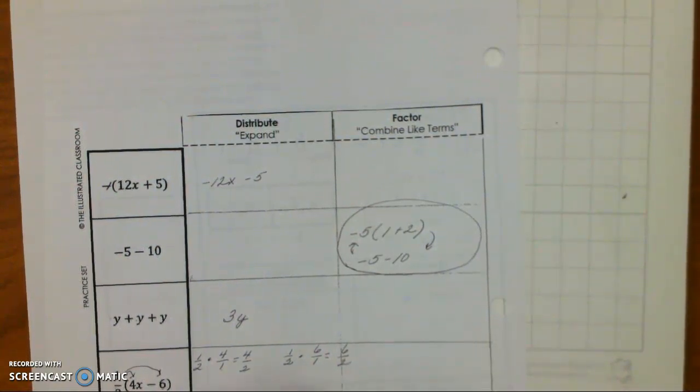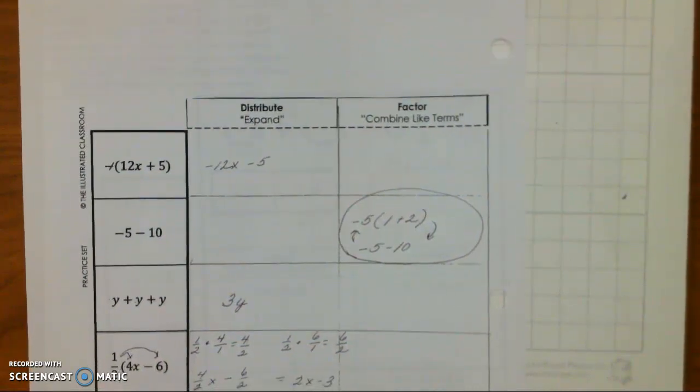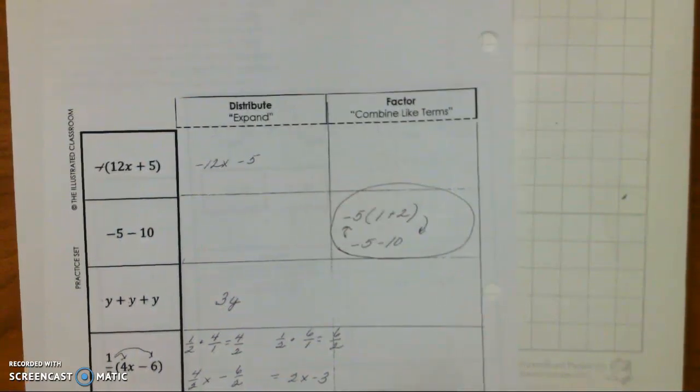So when we go here, we're going to end up doing 4 over 2x minus 6 over 2. And that becomes 2x minus 3. Okay? So that's how you make equivalent expressions.